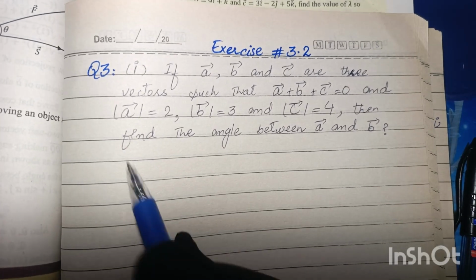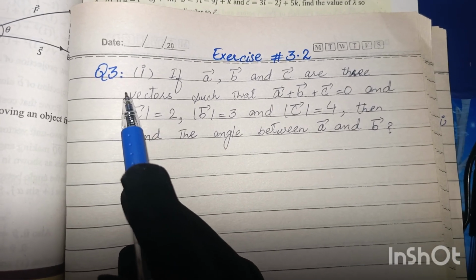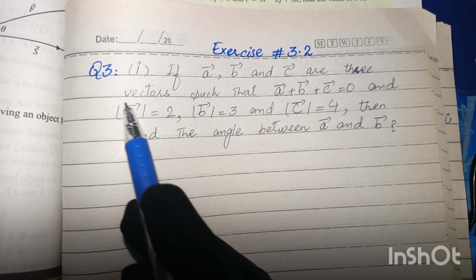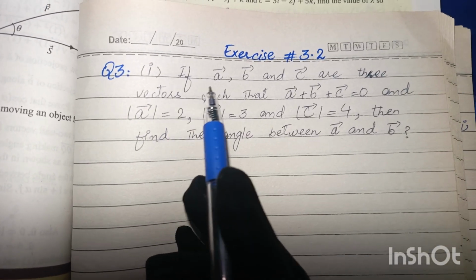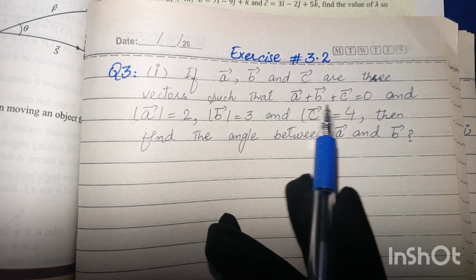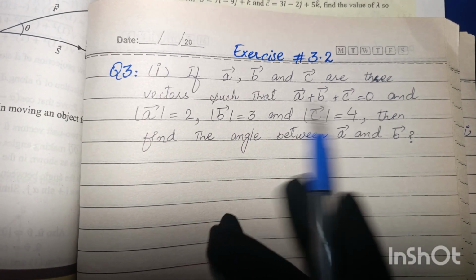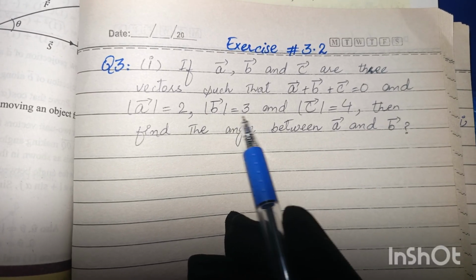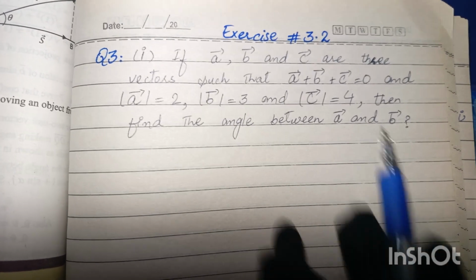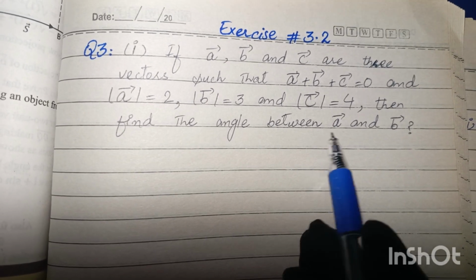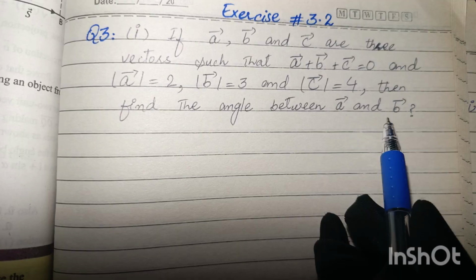Today we will start question number 3 of exercise 3.2. Question number 3 has two parts. First part is, if A, B and C are three vectors such that A plus B plus C equal to 0, and magnitude of A is 2, magnitude of B is 3 and magnitude of C is 4, then find the angle between vector A and vector B.